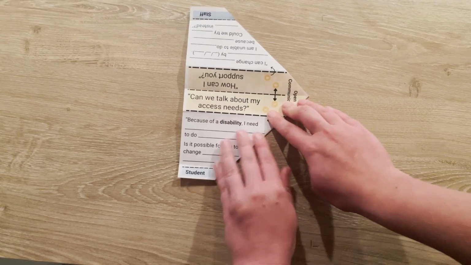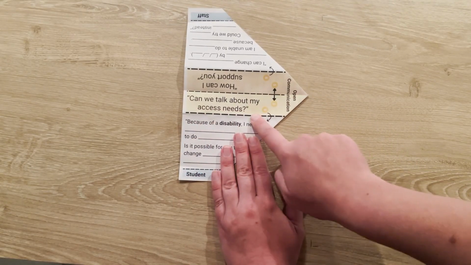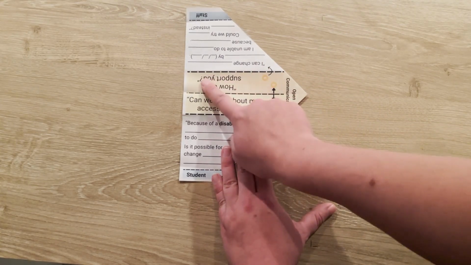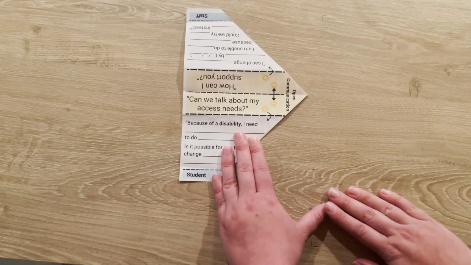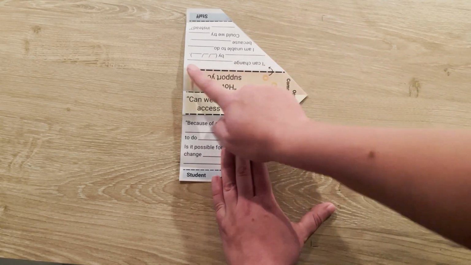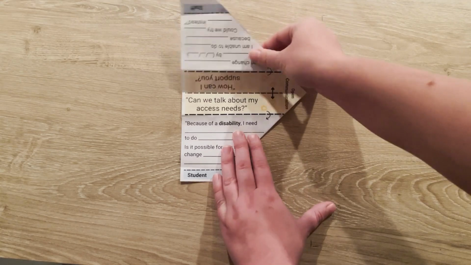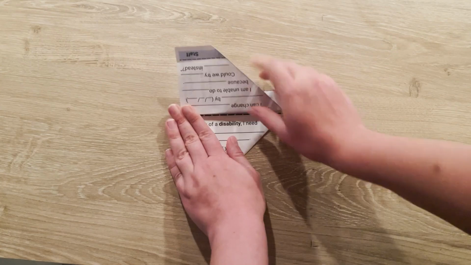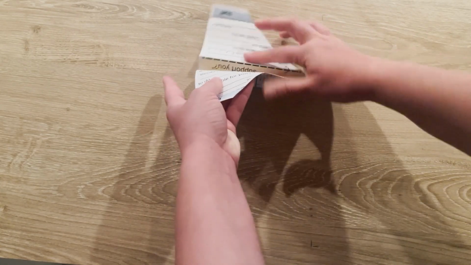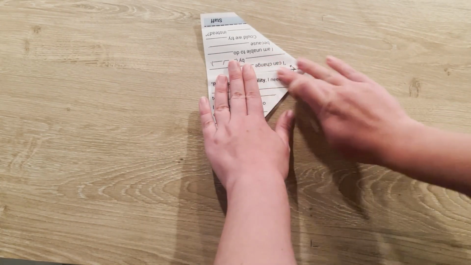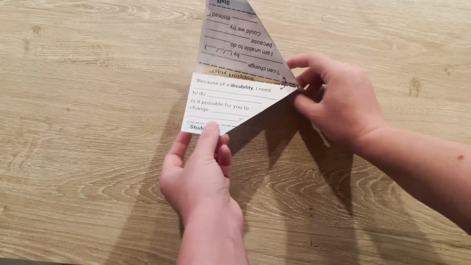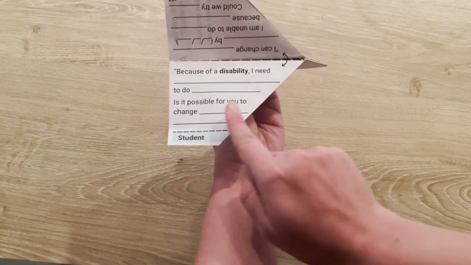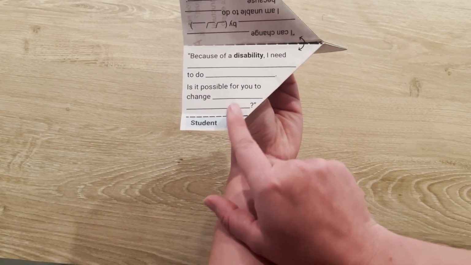A student could say, "Can we talk about my access needs?" And a provider could say, "How can I support you?" Step 6. Crease the wings of the airplane on each side. The student's wing reads, "Because of a disability, I need blank to do blank. Is it possible for you to change blank?"